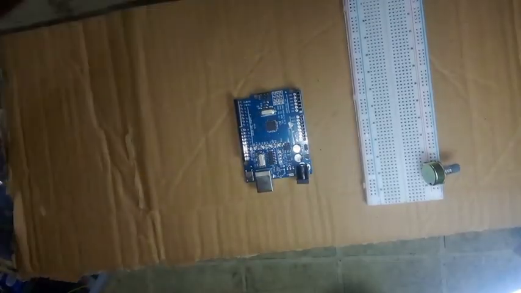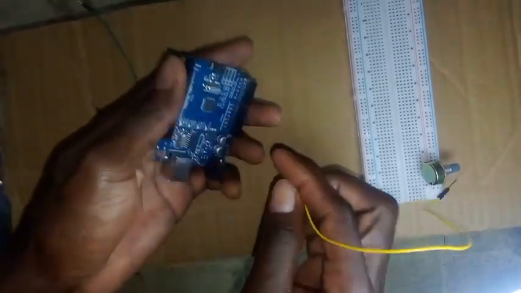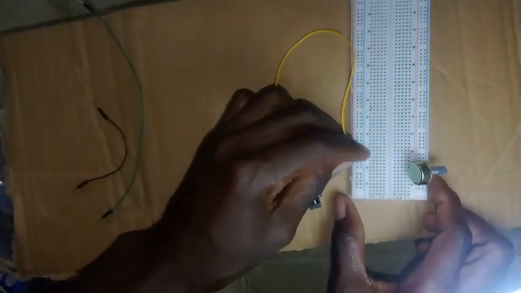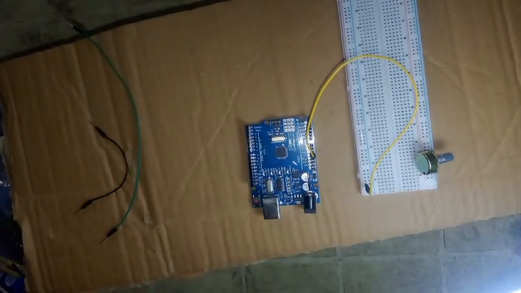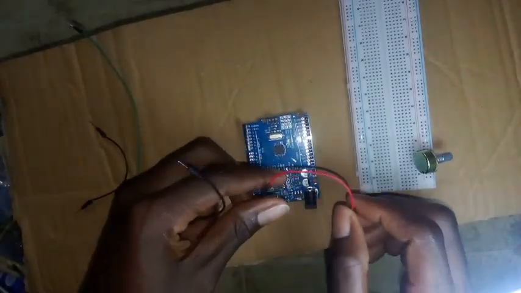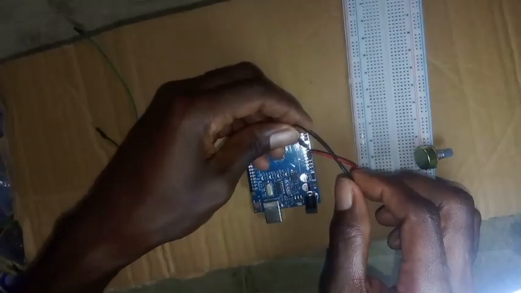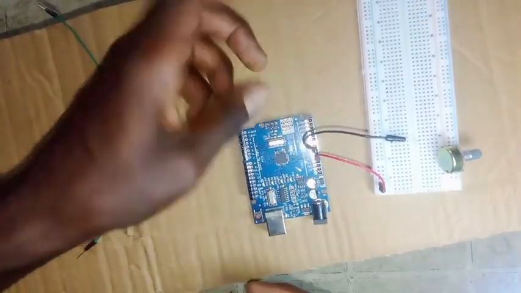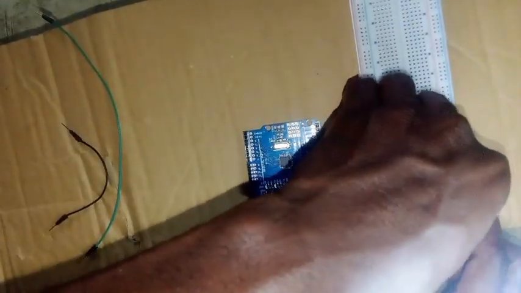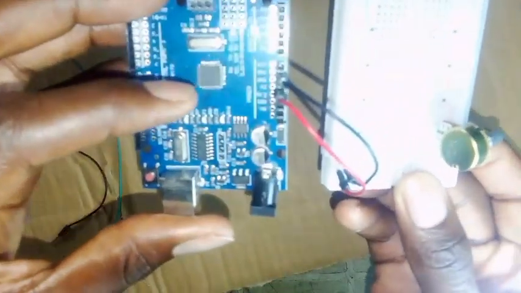Okay, so let me connect this guy now. All I have done is just connect ground.